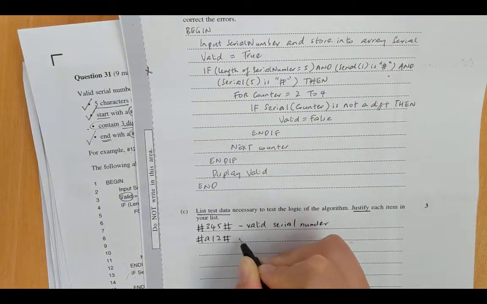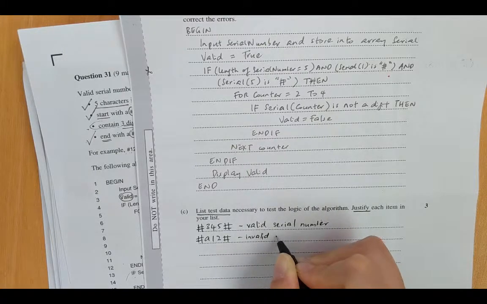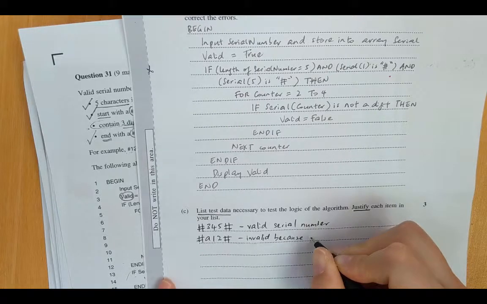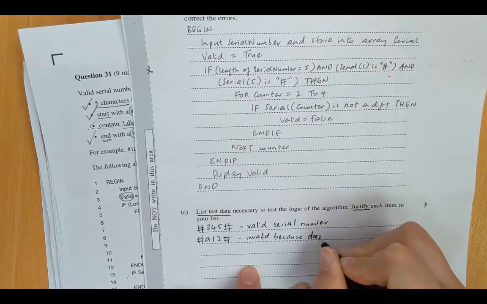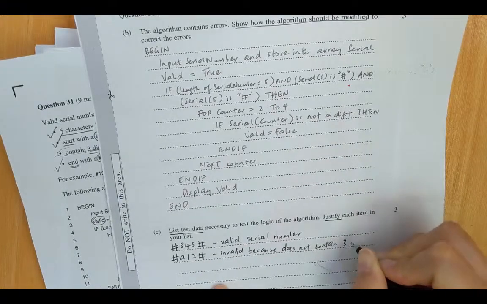A12, invalid, because it does not contain 3 digits.